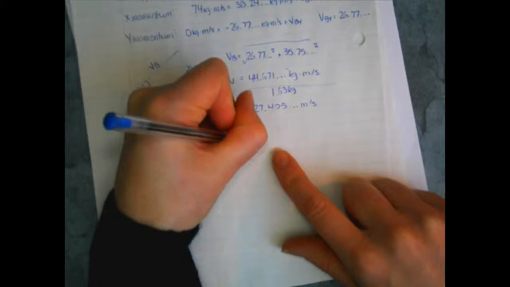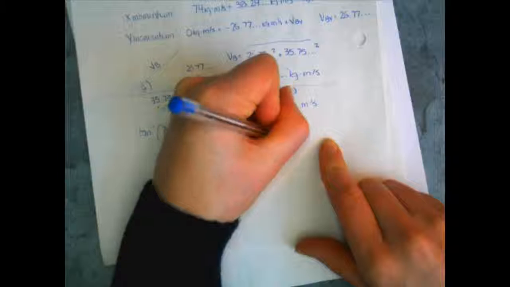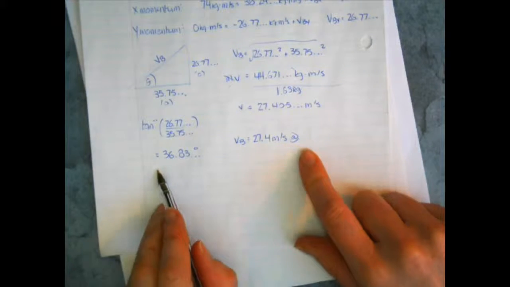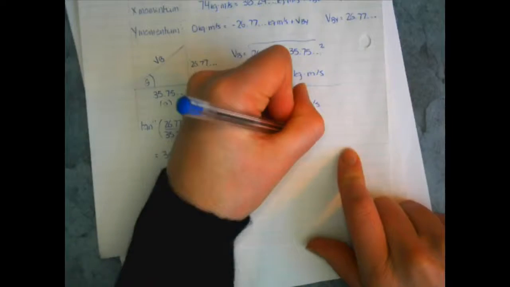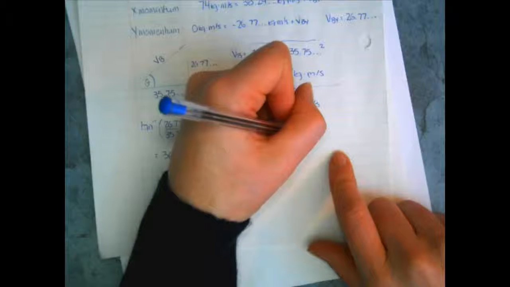So when we give our final answer, we would say that VB is equal to, rounding for sig digs, 27.4 meters per second at, or whatever, we don't have to write at, but 36.8. Oh, let me think here a second. No, because it's actually 36.8 for this one.